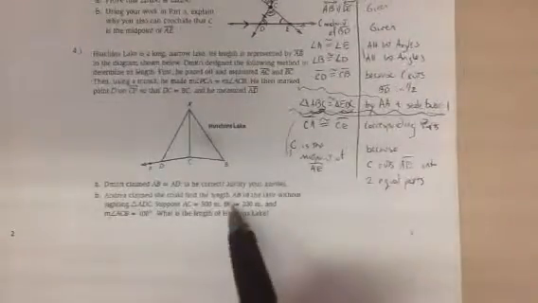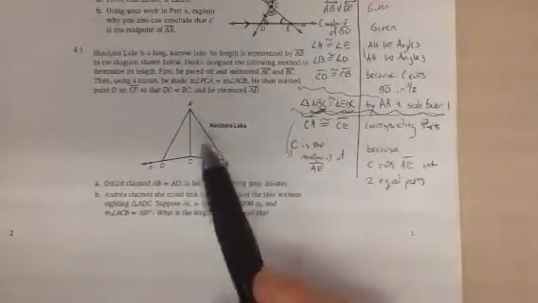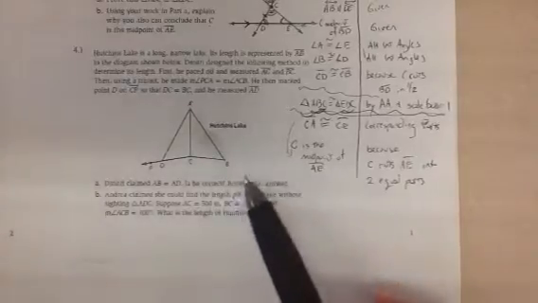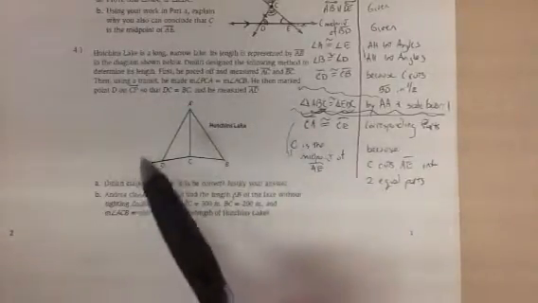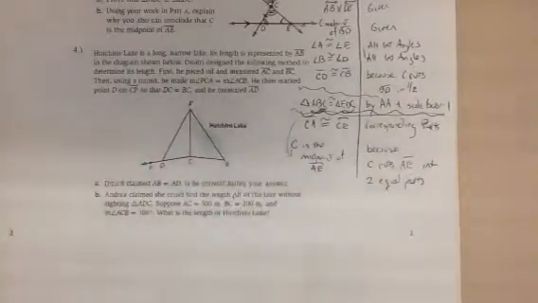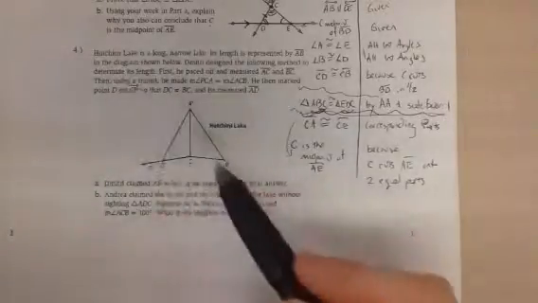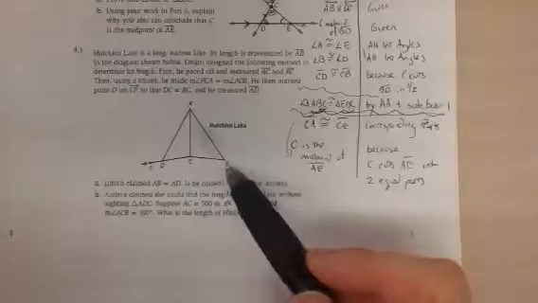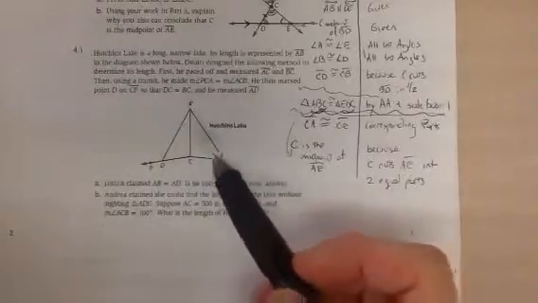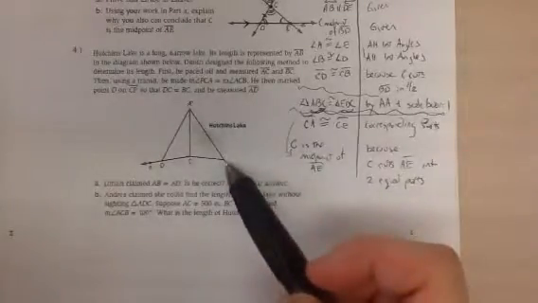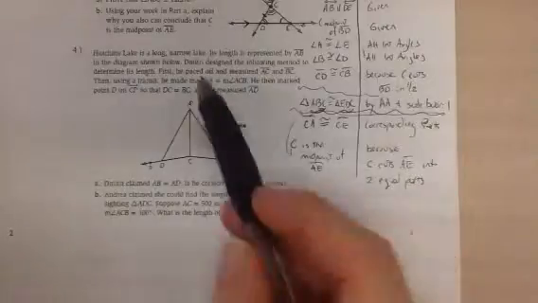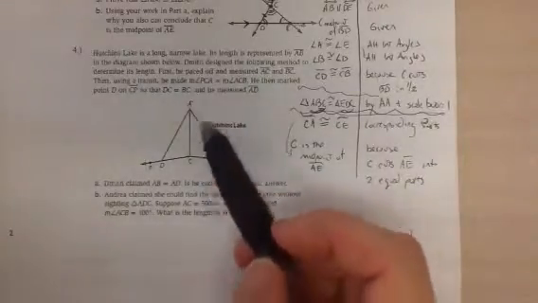So the next one is sort of a survey application of congruent triangles and how you can do indirect measurement using congruency and similarity, right? Hutchins Lake is a long, narrow lake. Its length is represented by AB. In the diagram shown below, Dimitri designed the following method to determine its length.